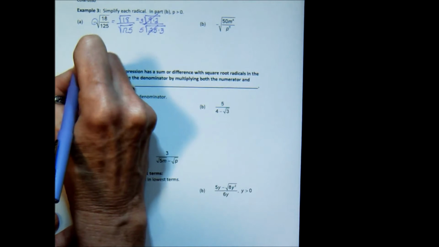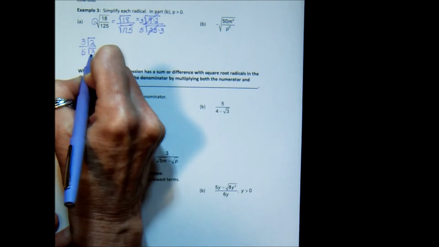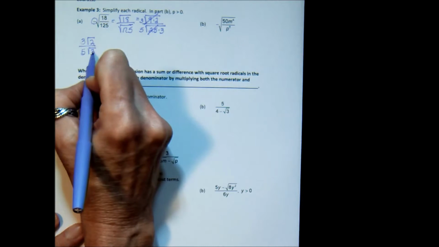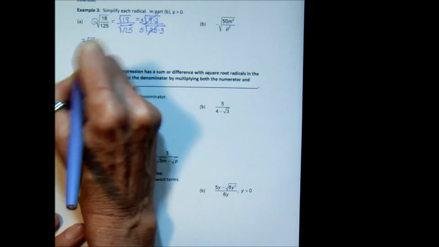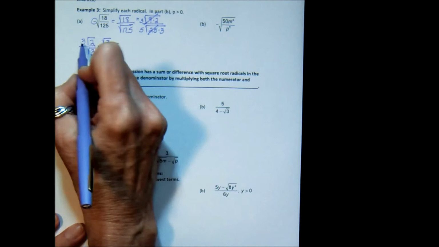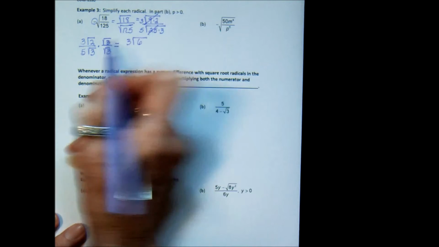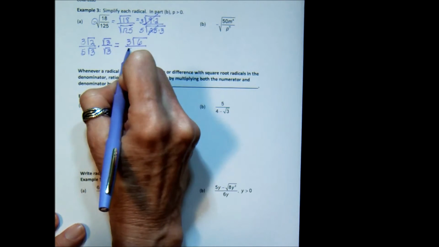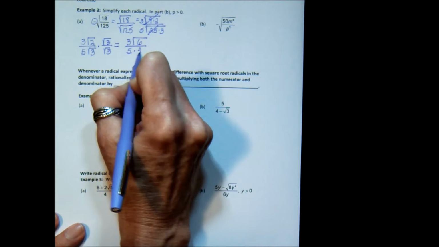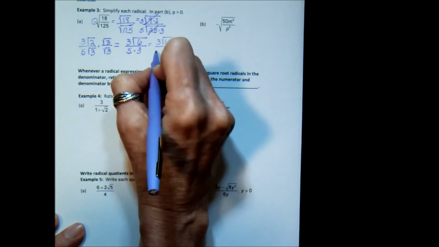So now I have 3 radical 2 over 5 radical 3. Now I can rationalize that denominator by multiplying by just the radical part. This is still a monomial. So square root of 3 over square root of 3. In my numerator, I have 3 square roots of 6, 2 times 3. In my denominator, I have 5 times, and 3 times 3 would be square root of 9, which is just 3. So I have 3 radical 6 over 15.